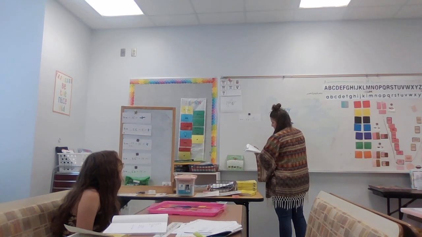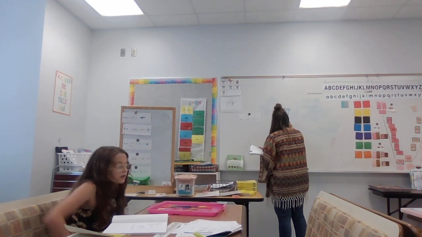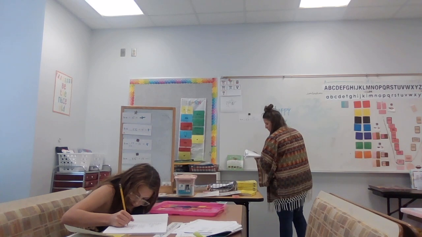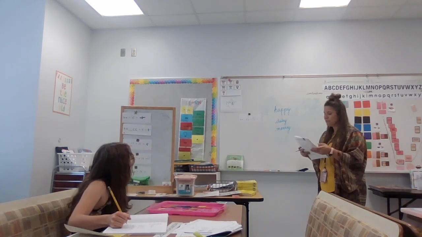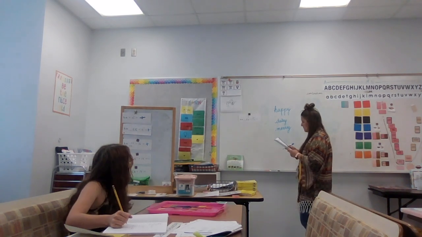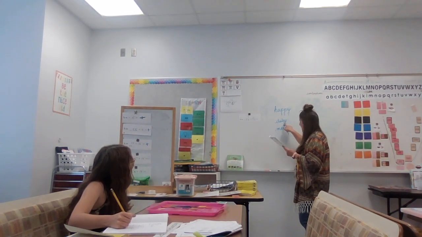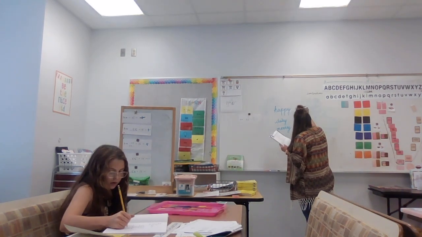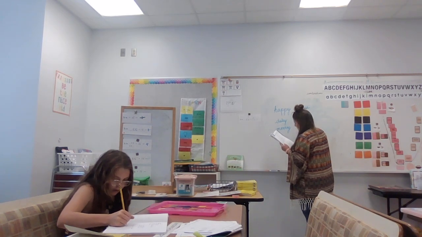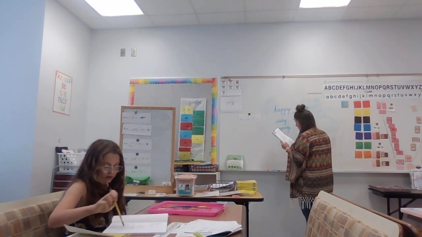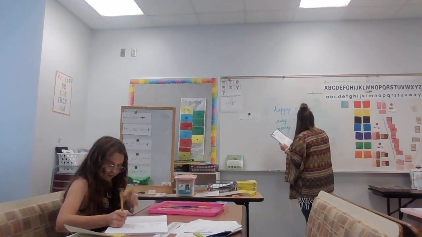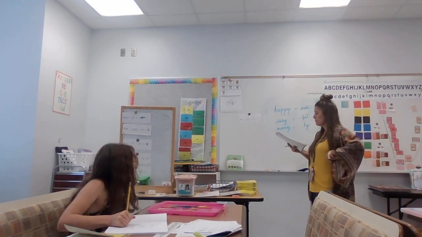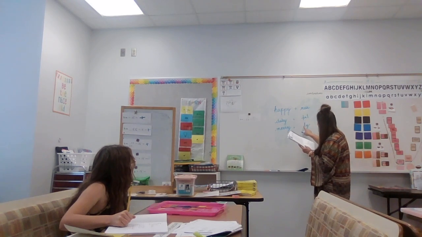H-A-P-P-Y, D-U-T-Y, M-E-R-R-Y. What letter do you see in final position? Y. What kind of letter do you see before it? A consonant. We want to add a suffix. Okay? Consonant suffix N-E-S-S. Consonant suffix F-U-L. Consonant suffix L-Y. What kind of suffix do you see? Consonant or vowel suffix? Consonant.